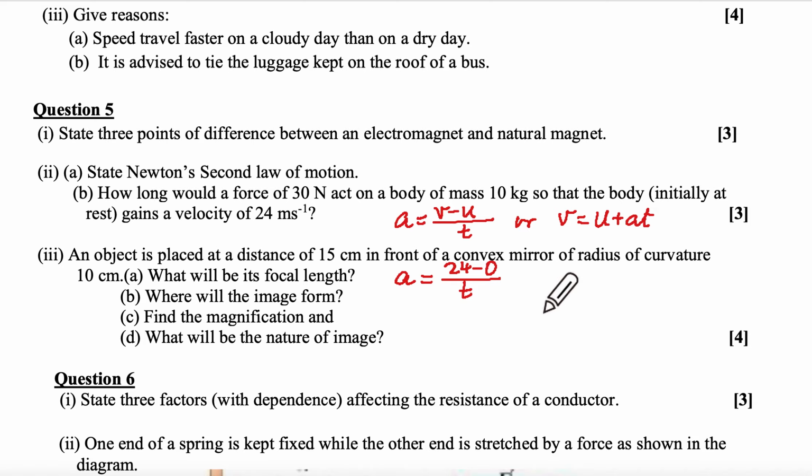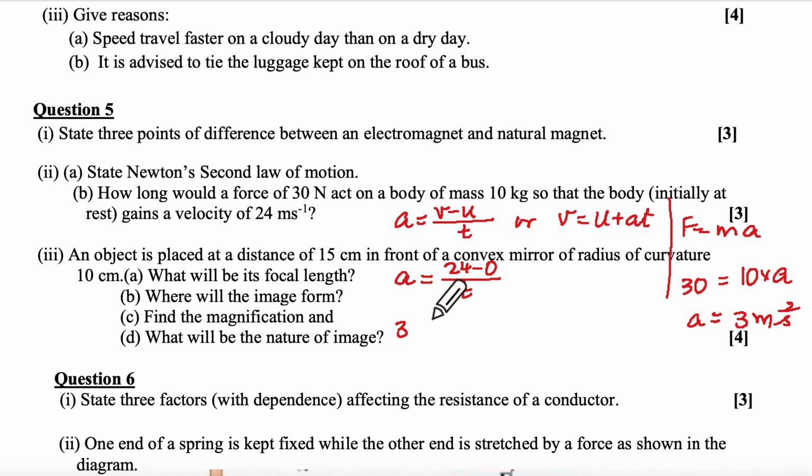So you will have to use F equal to MA first. Force is given, no? 30 Newton. 30 Newton is equal to 10 into A. Don't mix the two. Just put separately, and A is equal to 3 meter per second square. Then write over here 3 is equal to 24 upon T. So T is equal to 24 upon 3, which will be 8 seconds. Okay, so then you'll have to write the statement, time equal to 8 seconds.